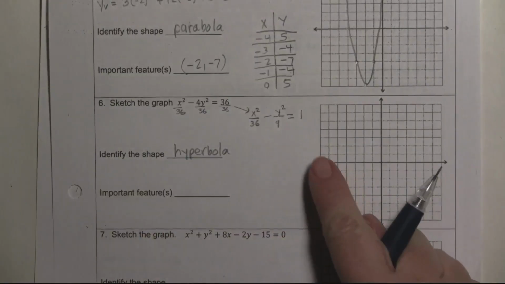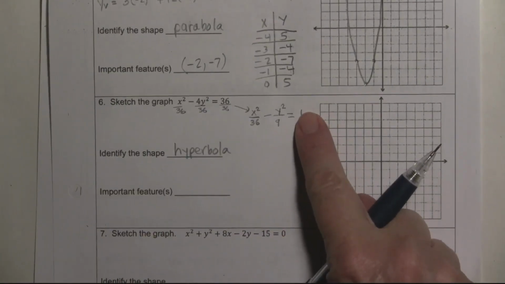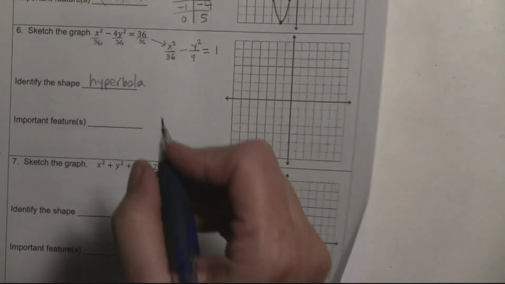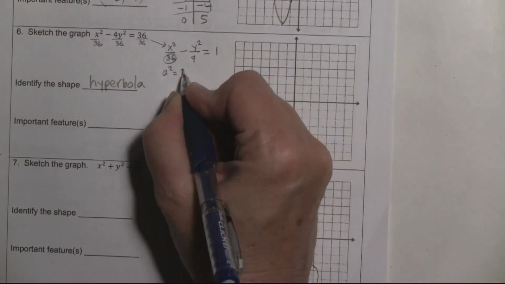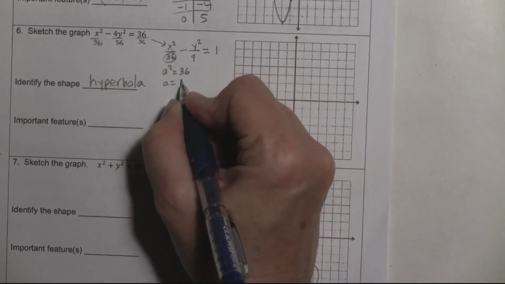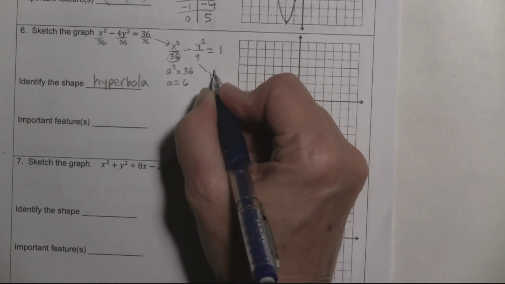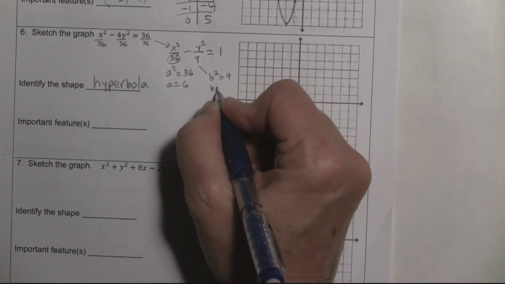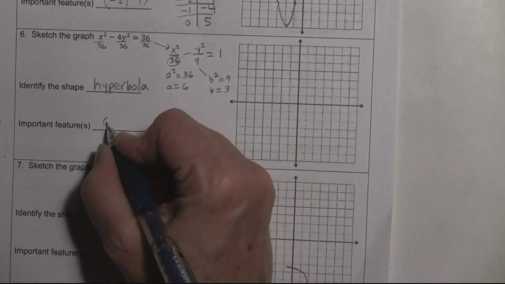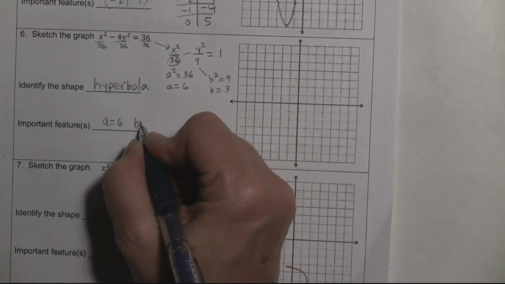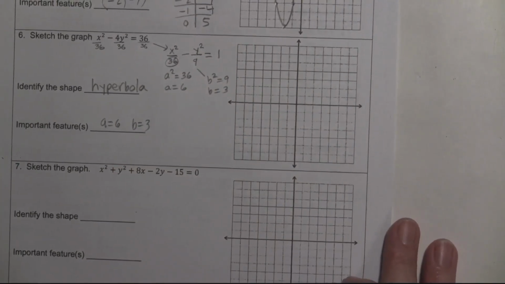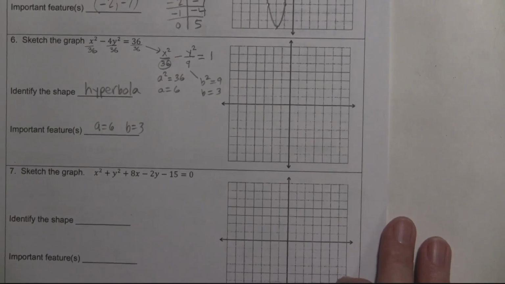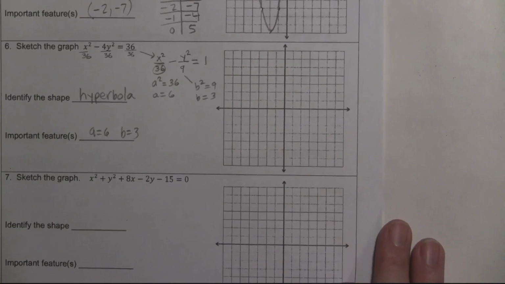Ellipses and hyperbolas, you want to have 1 on the other side. And their important features are a and b. So a squared equals 36, which means a is 6. And b squared equals 9, which means b is 3. So a is 6 and b is 3. What that means is from the center, you're going to go to the left 6 and to the right 6, and you're going to go up 3 and down 3.